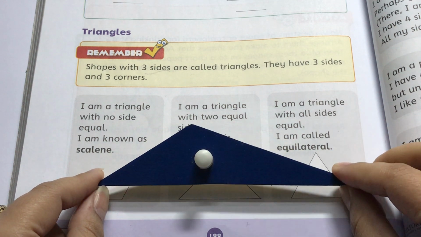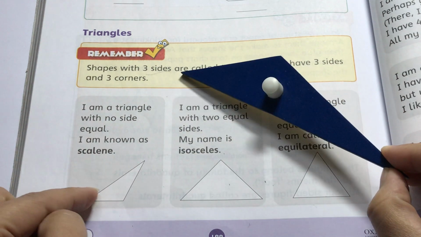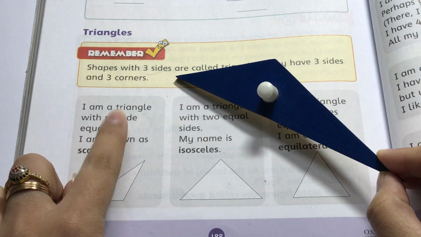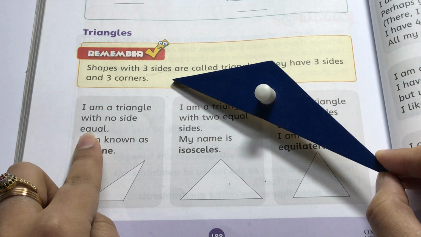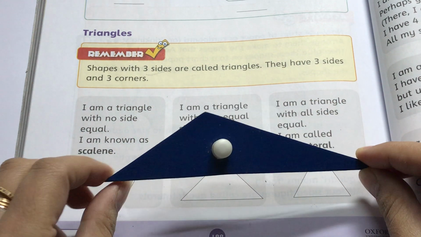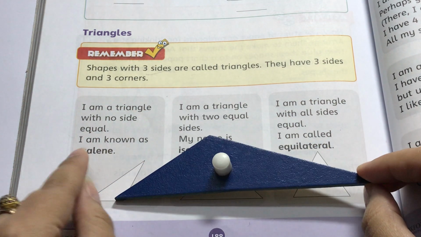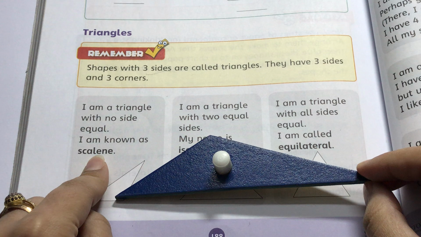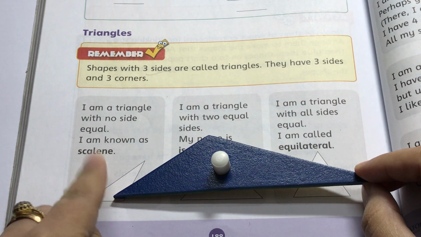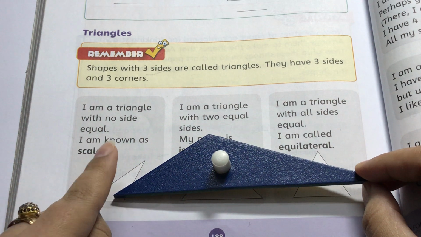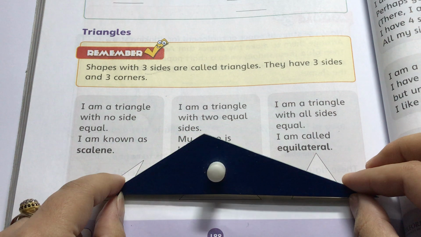So this triangle is known as a scalene triangle. What does this triangle say? It says, I am a triangle with no equal side, so my name is scalene triangle. What's the name of this triangle? It's called a scalene triangle. Why do we call this triangle a scalene triangle? Because it has no equal side.